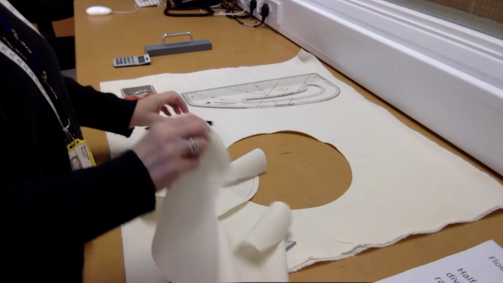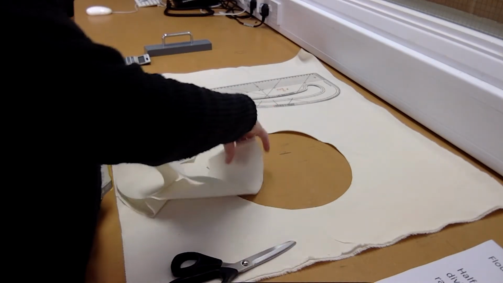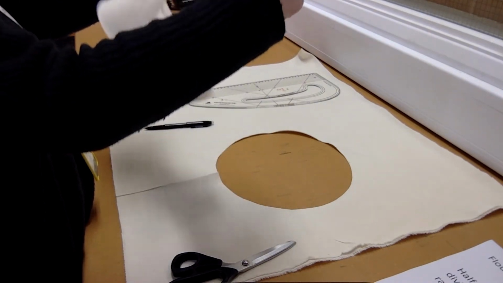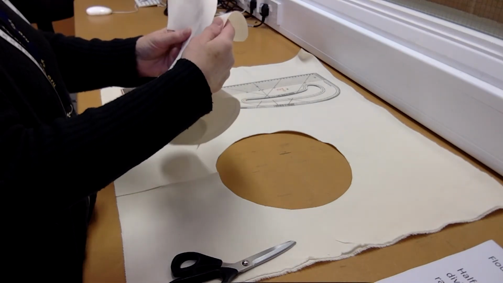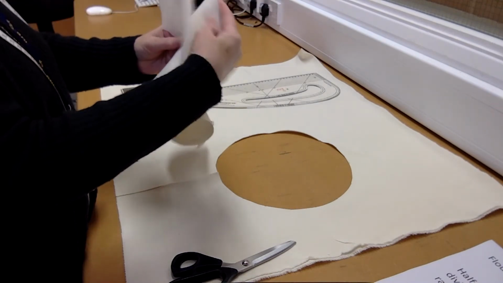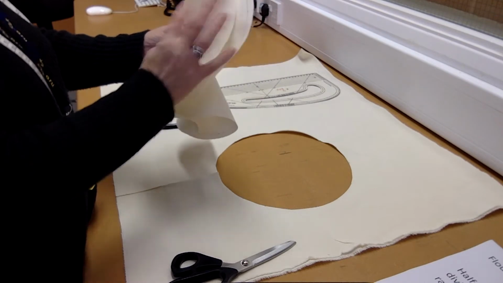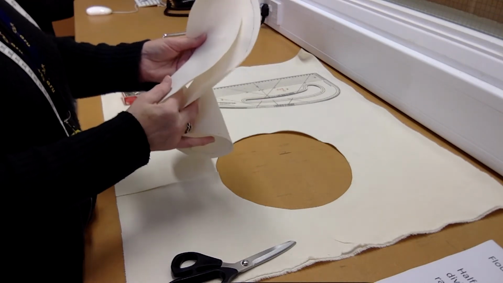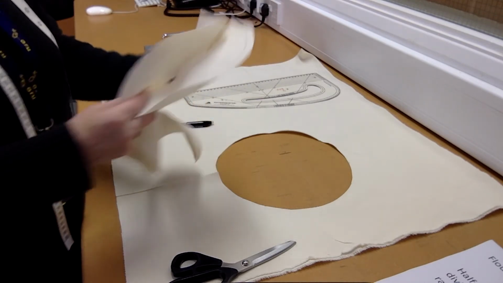You also, if you wanted to make double flounces, then you might want to create two, and maybe you would then reduce this one so it's shorter, and then you'd have a double flounce. So the options are quite varied.